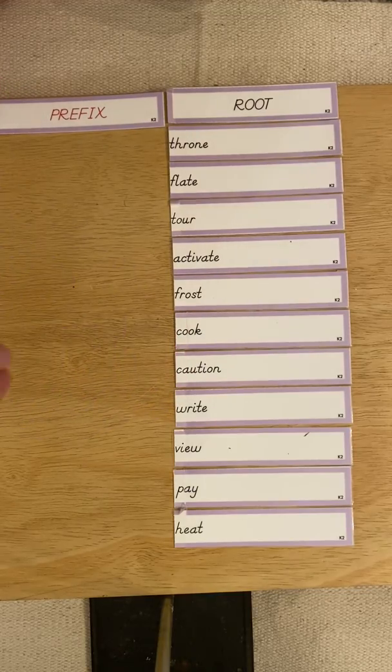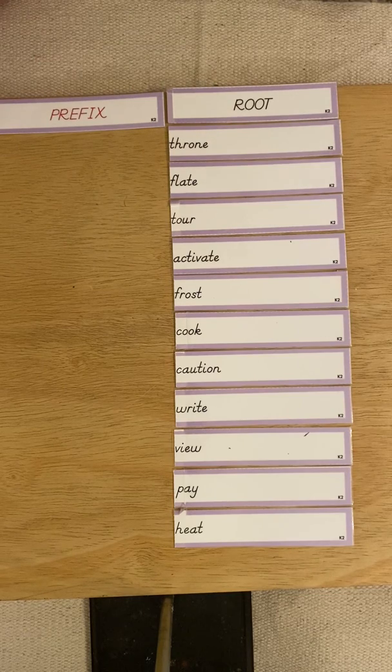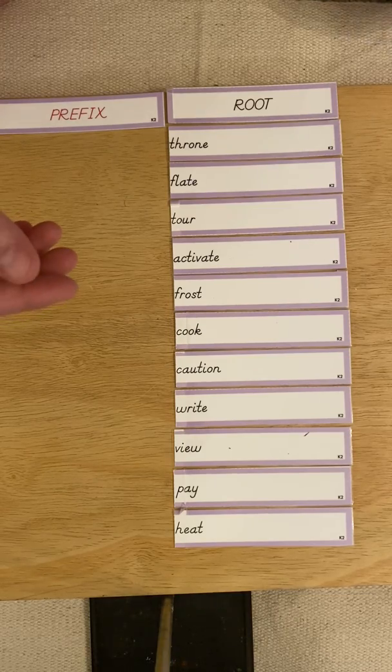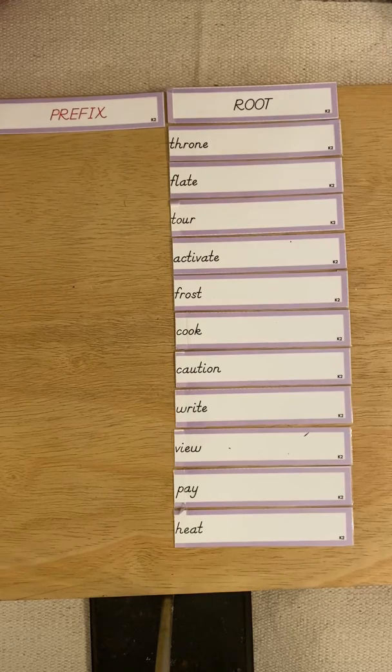Write is to physically write something. View is to look at. Pay is when you give one thing for something else. So if I went to the grocery store, I would pay for my groceries. They can't just give them to me. And heat, that's hot, you know, temperature.